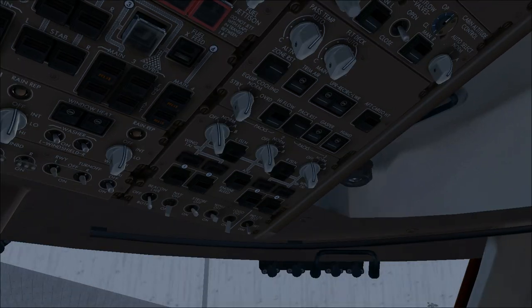Bleed air panel, pack system fault light is extinguished. Pack system fault light is here and is extinguished. Pack control selector, all three normal. We can select only normal. Normal is automatic, and you can see there are also two controllers per pack, controller A and controller B. In normal position, actually the controller is automatically selected, usually the A. Left and right isolation valve open, and the valve light is extinguished and checked. Engine bleed air system fault light again is extinguished. We checked again.